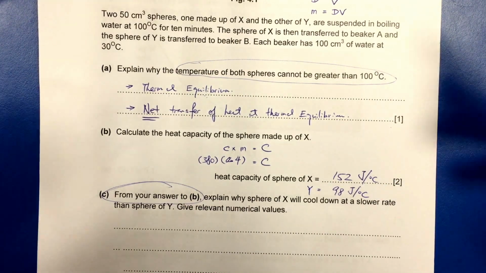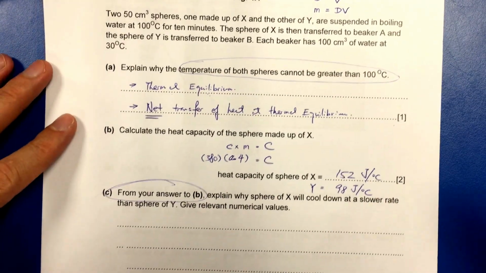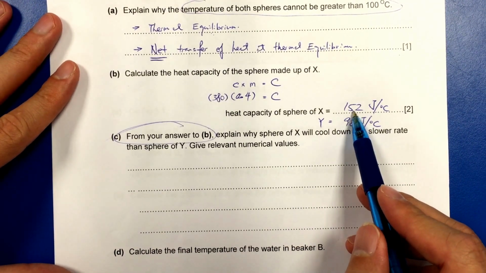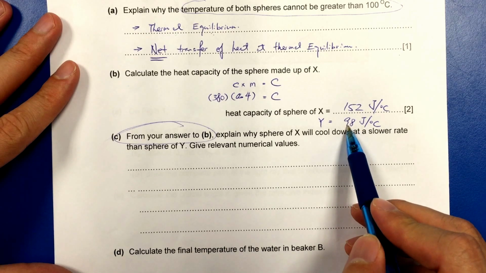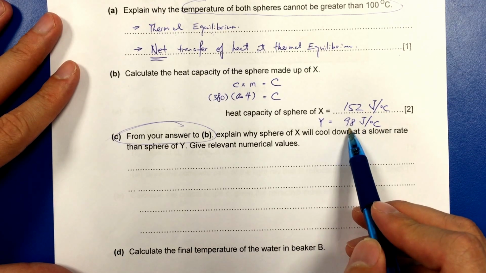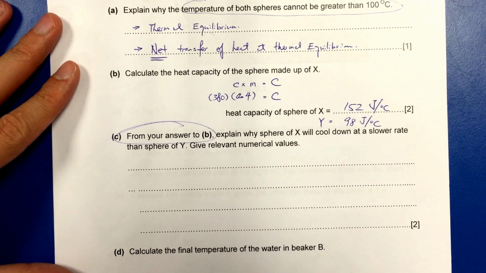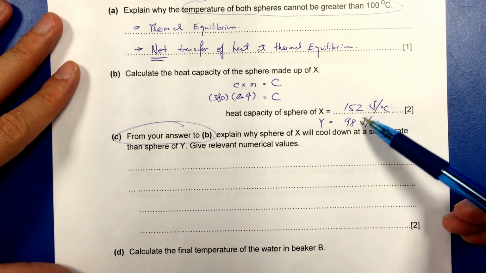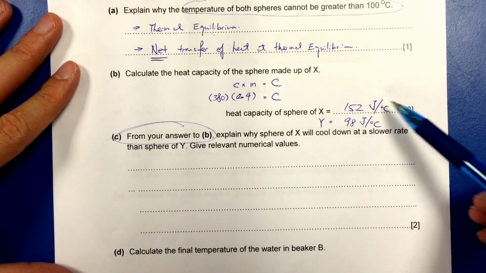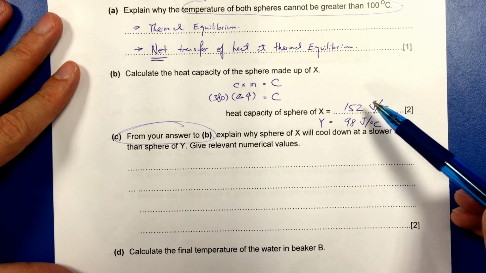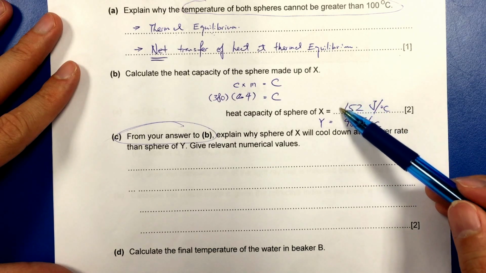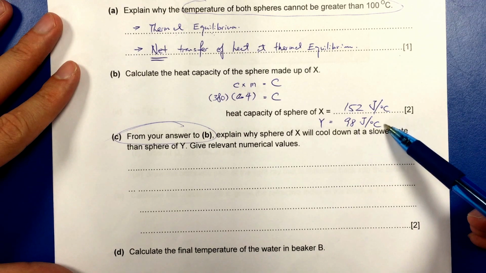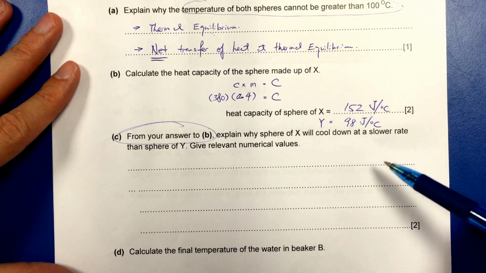This question, if you have doubts, please approach me. For now, if you look at this, my specific heat capacity here is larger, my heat capacity here is lower. Now I have to make one assumption, that is the rate of heat loss. Because this value only tells me that if X is supposed to drop by 1 degree C, X must give out 152 joules of energy. And if Y decreases 1 degree C, I have to give out 98 joules of energy.